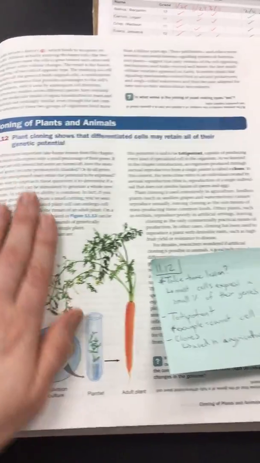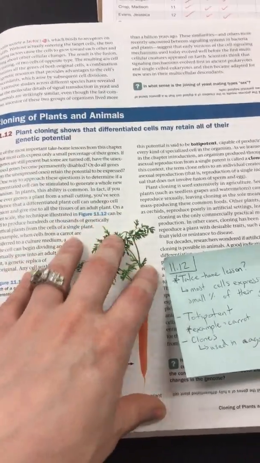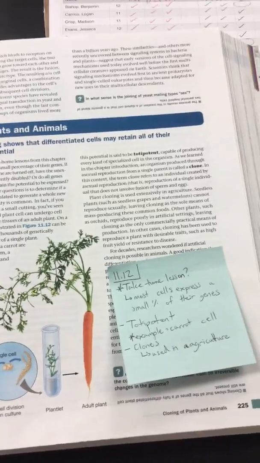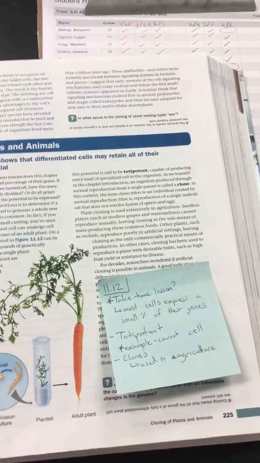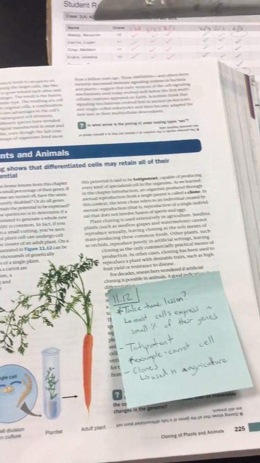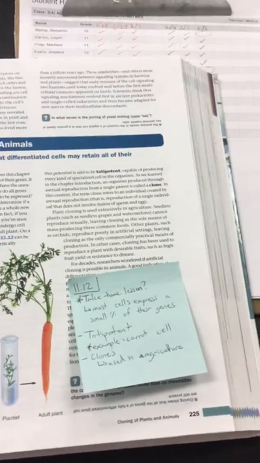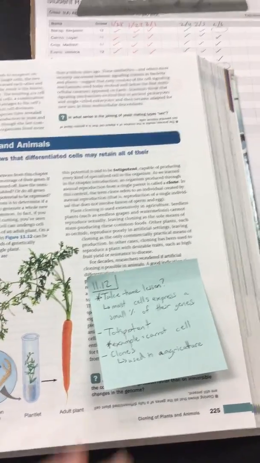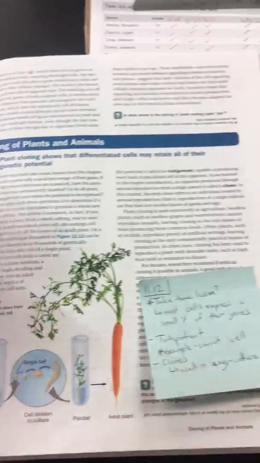The one other thing from here, they mentioned a take-home lesson. This is from the whole chapter, not just this section, but we've come back to the idea that cells only turn on a really small percentage of their genes. That's a big lesson from this chapter, because you don't want one cell to try to do all the things. You don't want to express all the proteins.